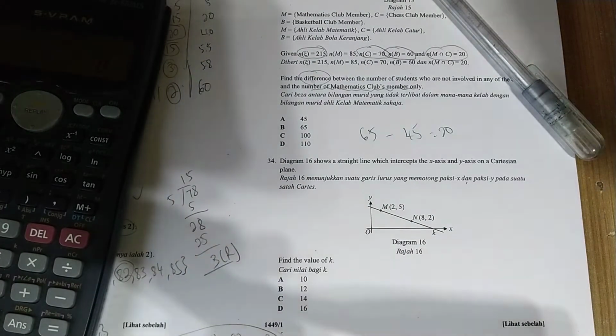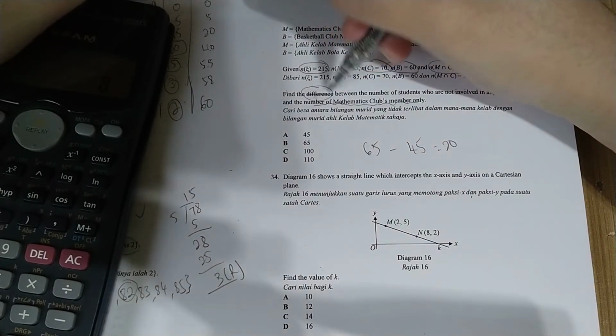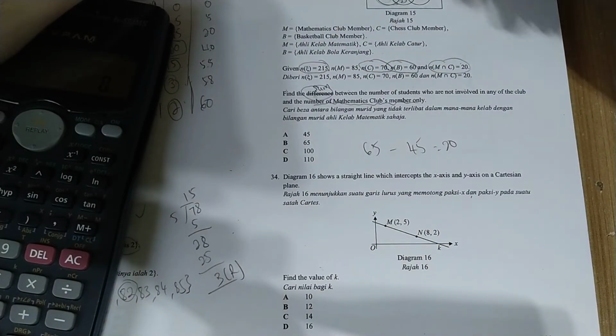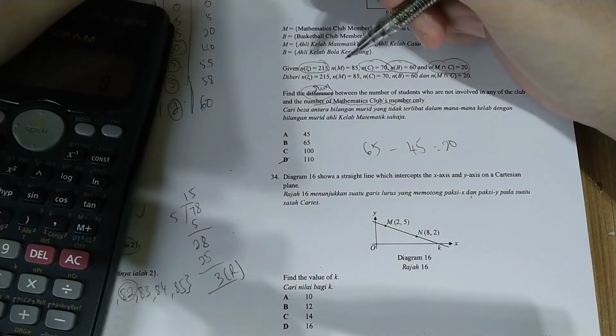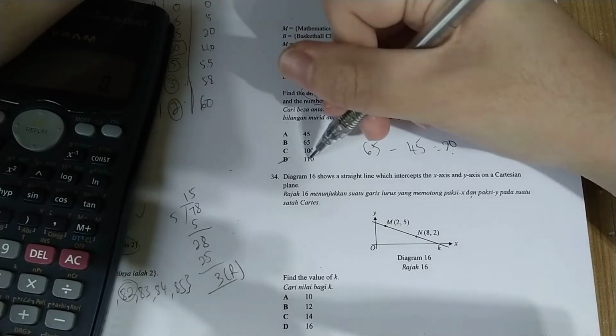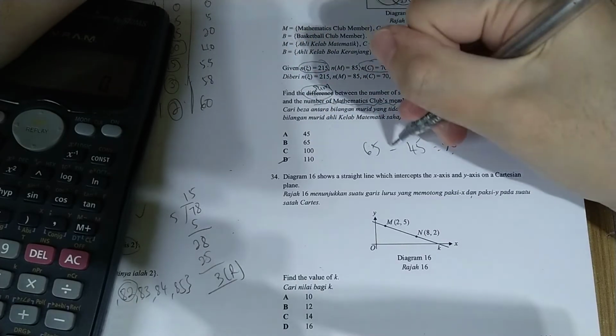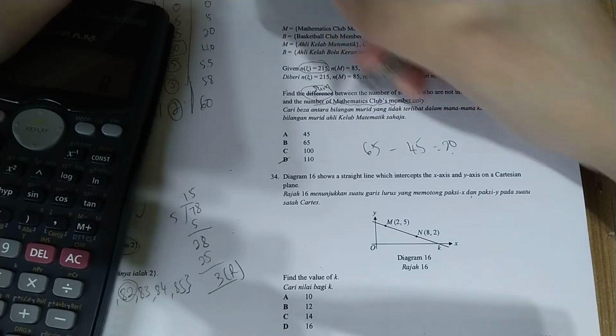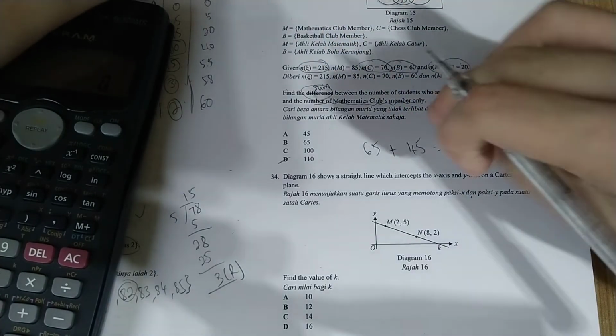Okay. I think it shouldn't be difference here. I think this should be a sum. Because the answer in the answer scheme is D. But it doesn't make sense. Because 65 minus 45 is 20. How can it be 110? But if you change the difference to sum and you add, then you will get 110.